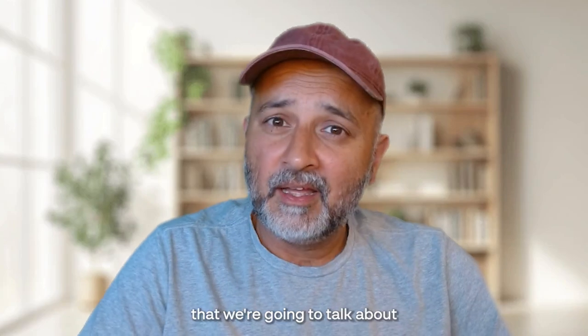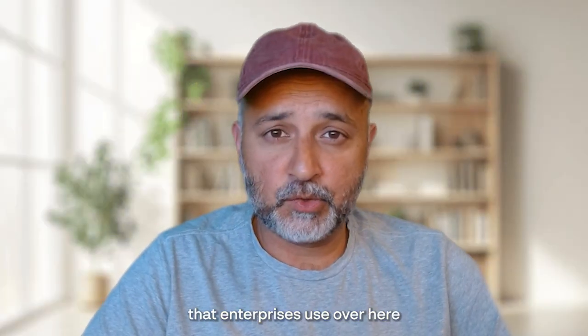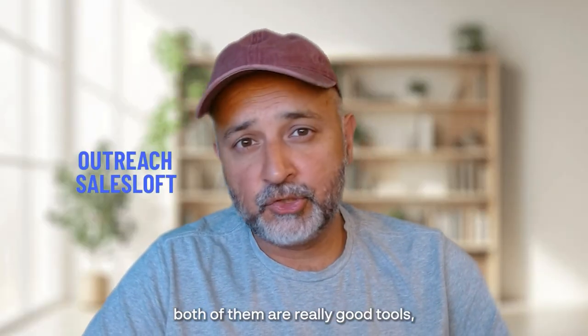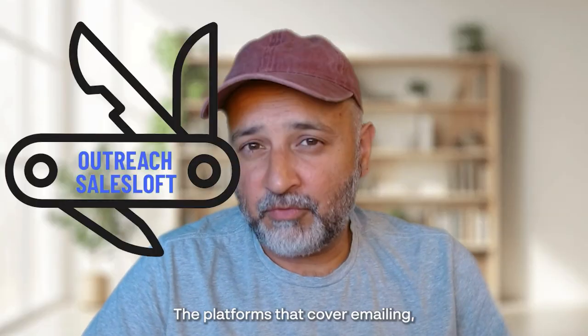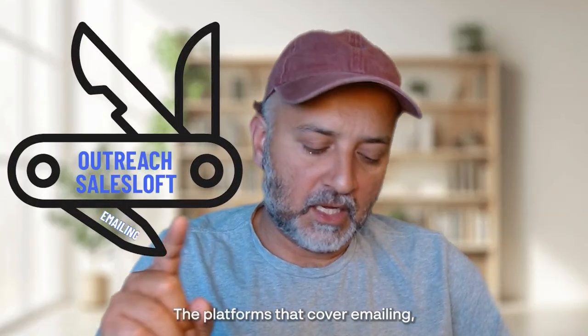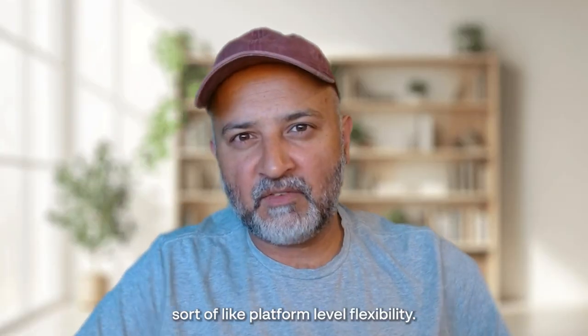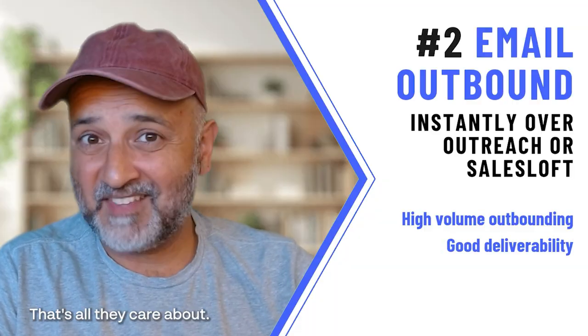Second category that we're going to talk about is email outbounding. The typical tools that enterprises use over here are Outreach or Salesloft. Again, both of them are really good tools, but you can think of them as sort of like Swiss Army knives. Platforms that cover emailing, LinkedIn outreach, even dialing. Most startups don't care about that sort of platform level flexibility. What they really care about is high volume outbounding with good deliverability. That's all they care about.